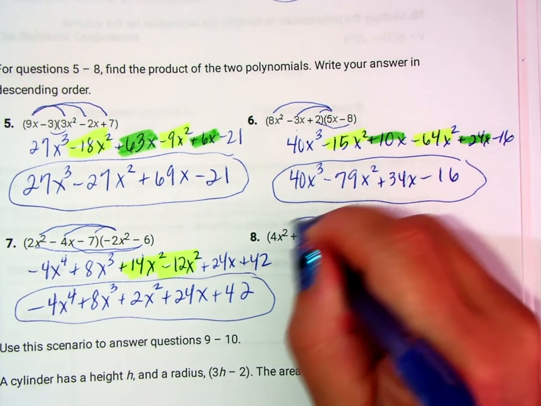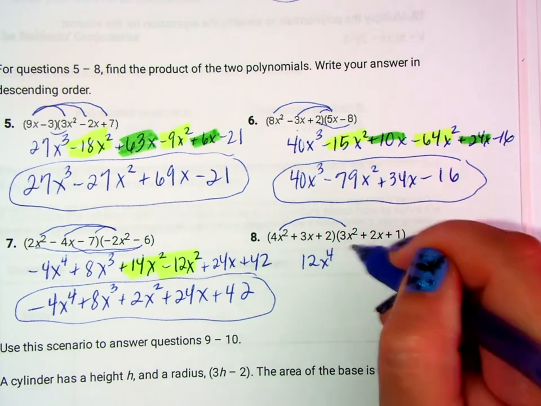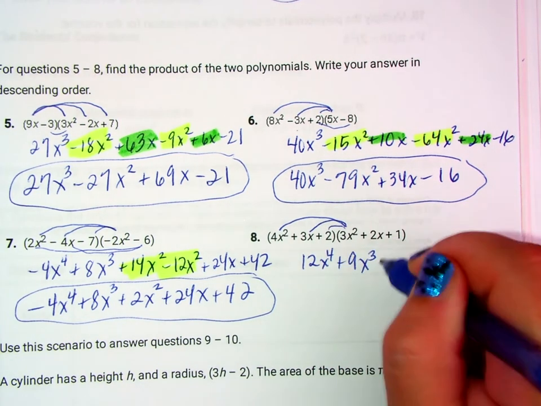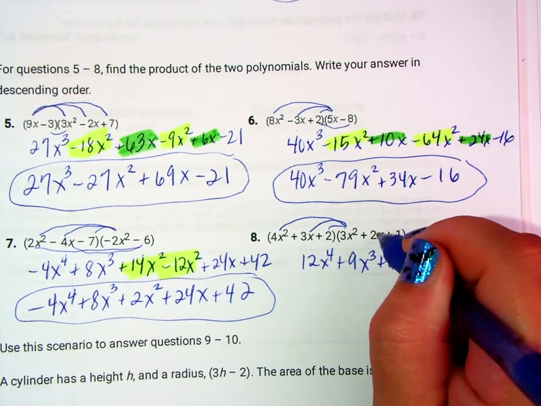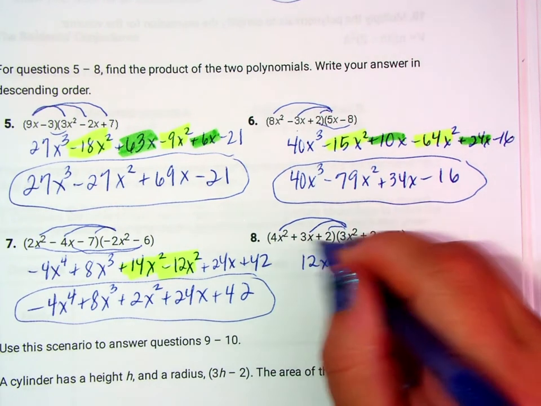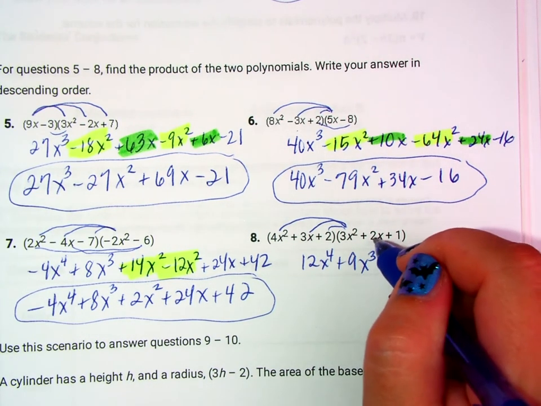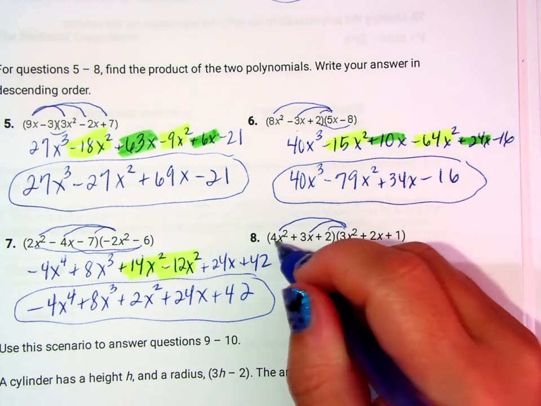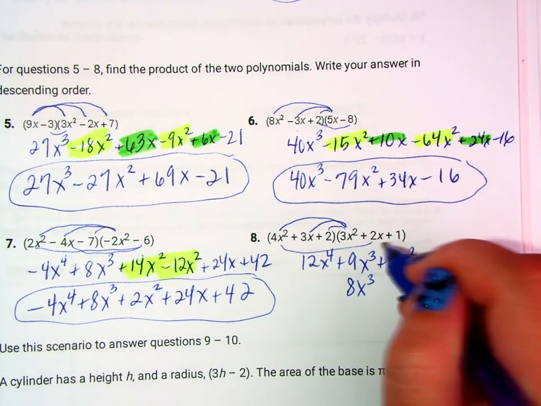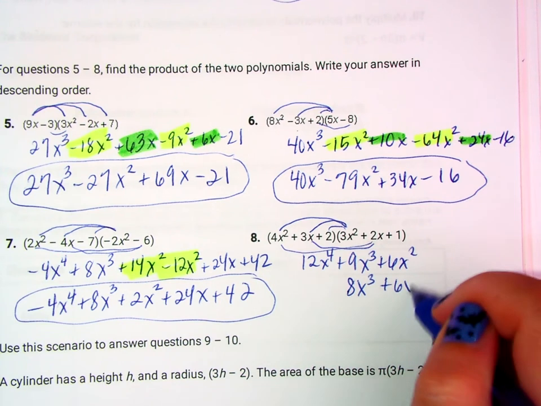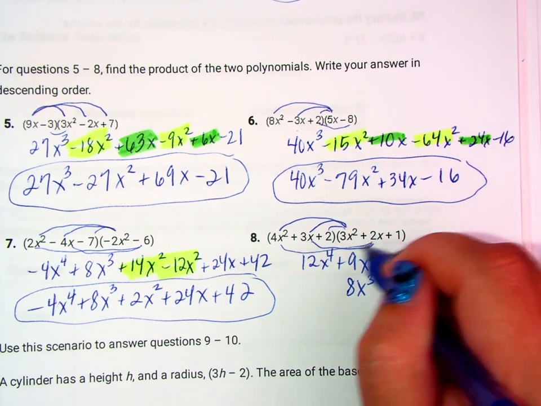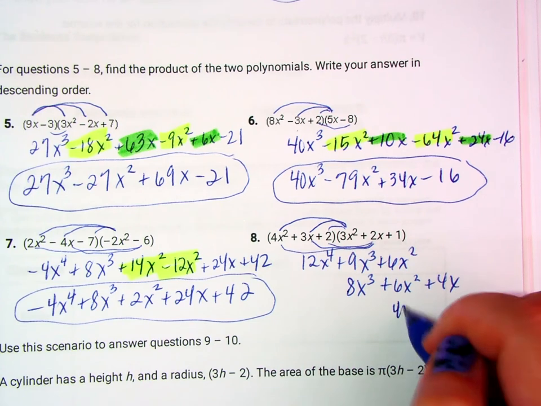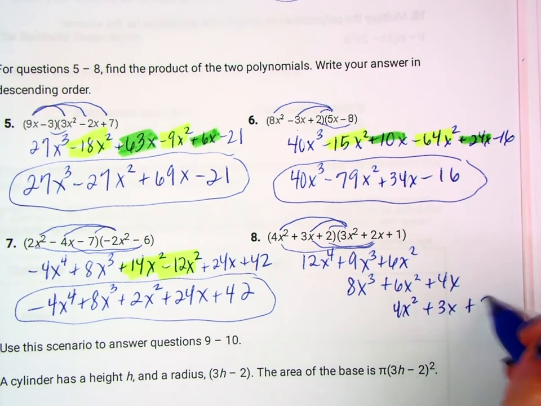And then finally, 3 times 4 is 12x to the 4th. 3 times 3 is 9x to the 3rd, plus 6x squared. Now notice there's 3 and 3, so we're going to get a lot of different ones. So here I go on the next one, the 2x times this is going to give me thirds, so 2 times 4 makes 8x to the 3rd, plus 6x squared, plus 4x, and finally 1 times everything gives us 4x squared plus 3x plus 2.